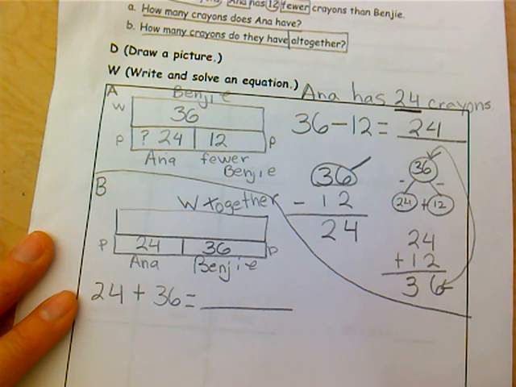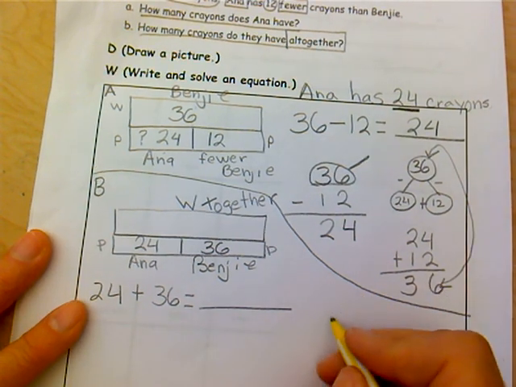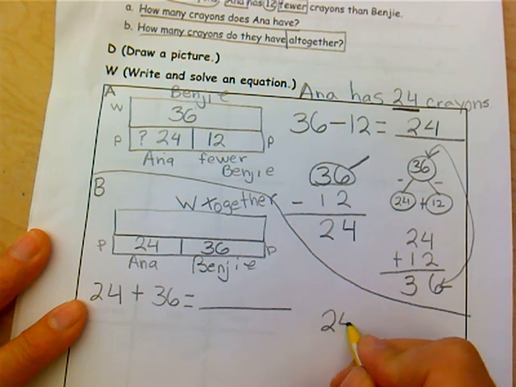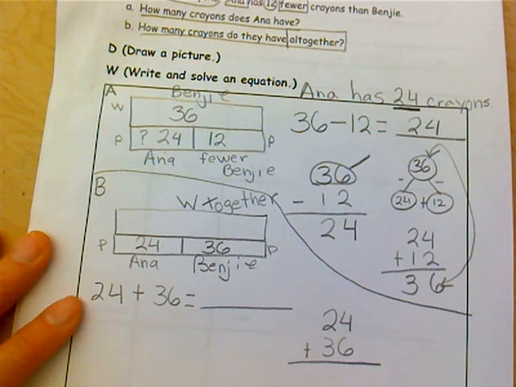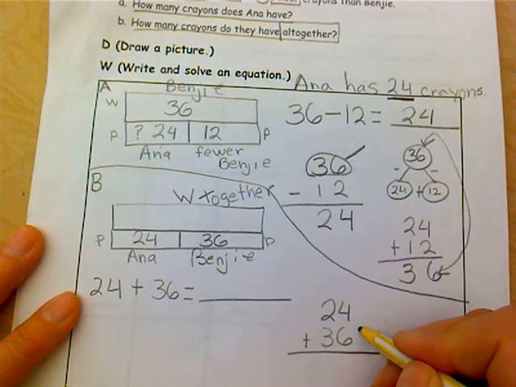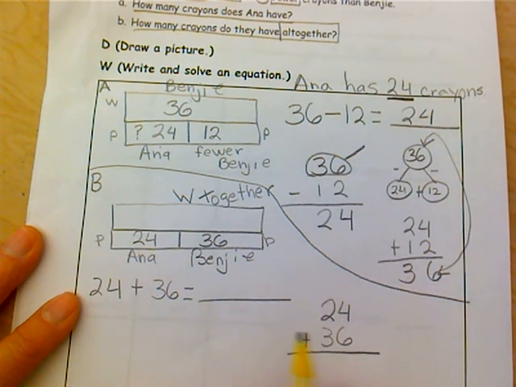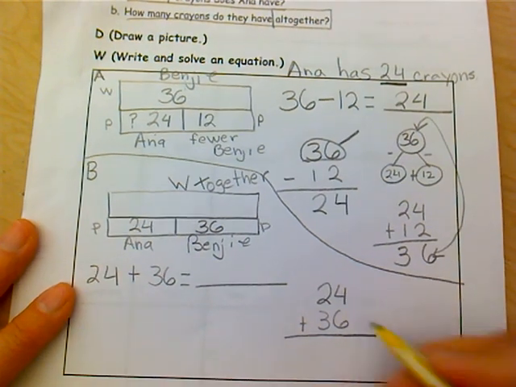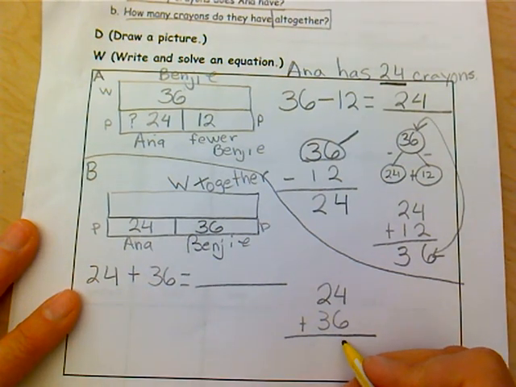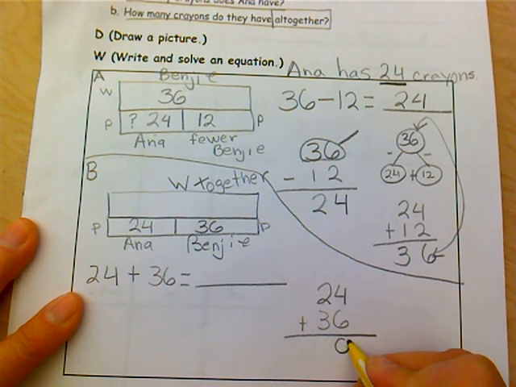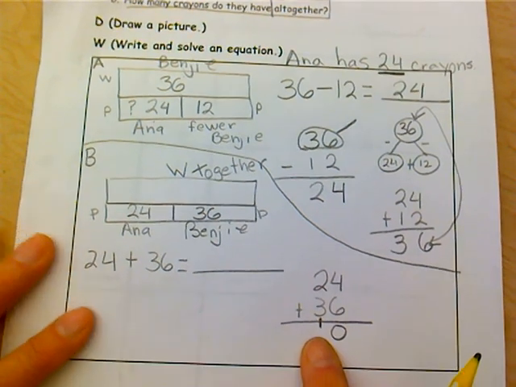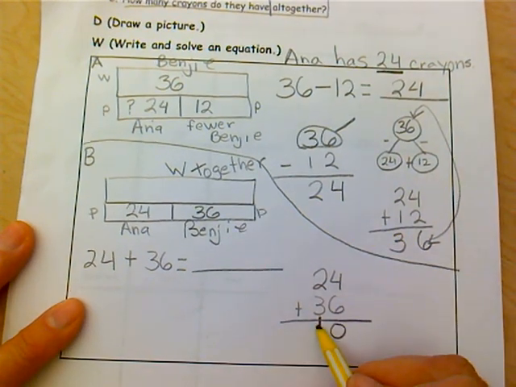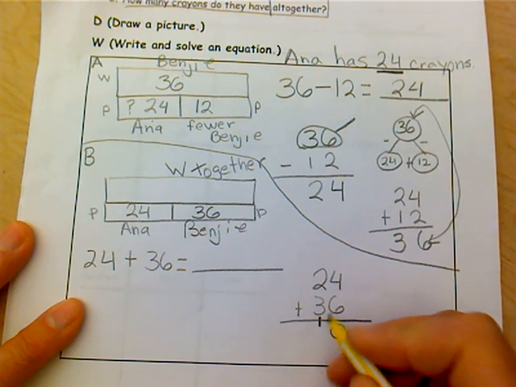And I am going to have to set up my vertical equation, which would be 24 plus 36. All right, so 4 ones and 6 ones is 10 ones. I was able to compose a 10, so I'm going to put it in my new groups below. And that's showing 10 ones is the same as 1 ten and 0 ones. I can look at it that way.